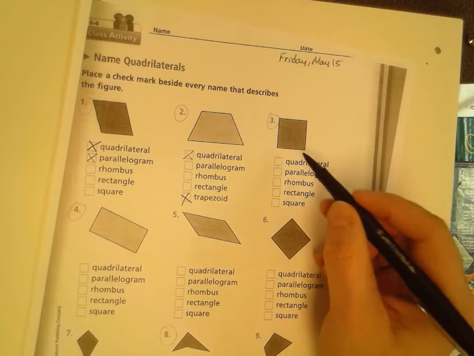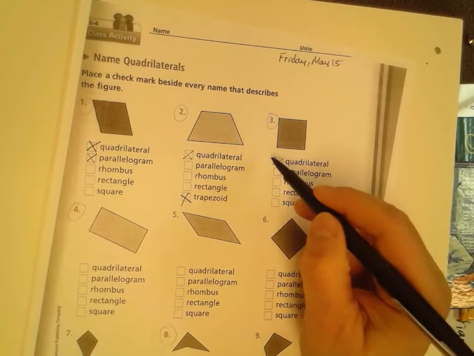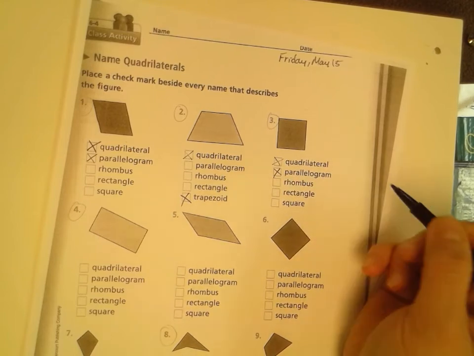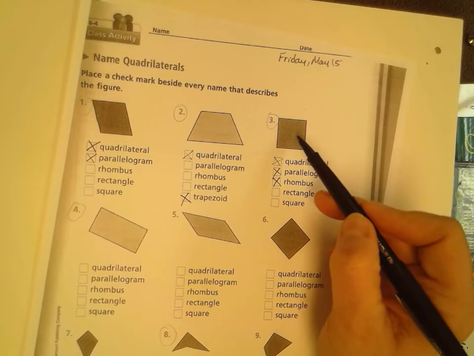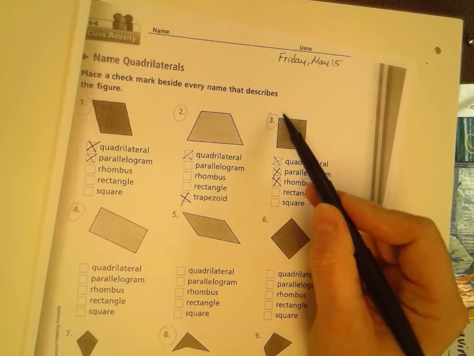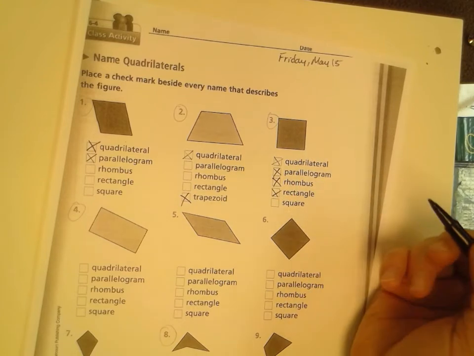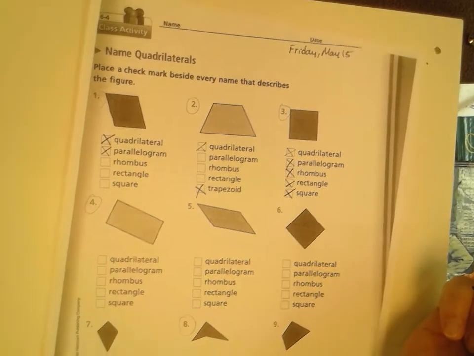All right, this one. All right, quadrilateral. 1, 2, 3, 4. Yep. Is it a parallelogram? Boom, boom, boom, boom. Yep, sure is. Is it a rhombus? All the sides are equal? Yep. Is it a rectangle? Well, let's see. 4 sides, parallel sides, opposite, right angle. Yep, it's a rectangle. And is it a square? Yes, it is. All the sides are equal.